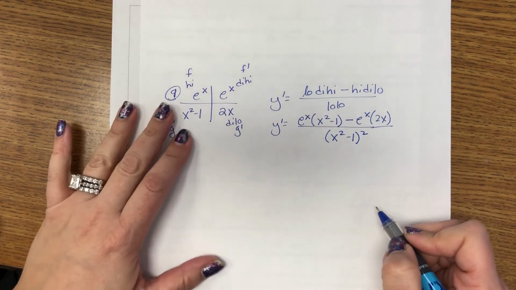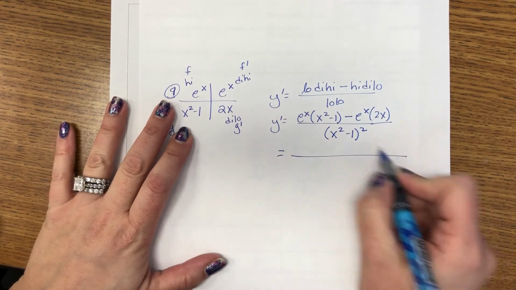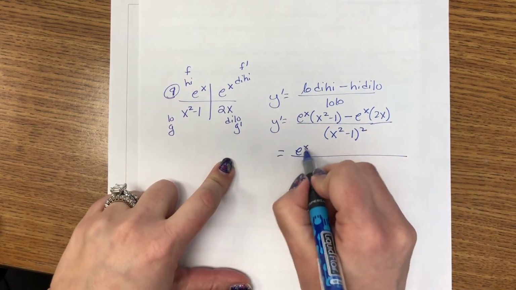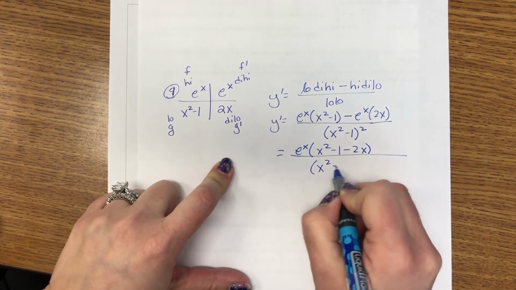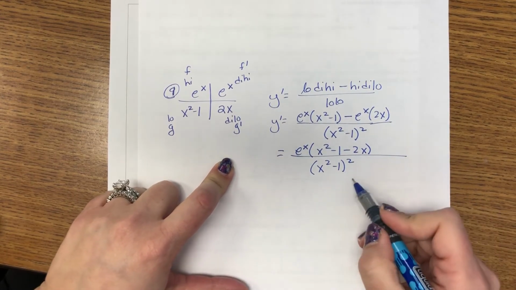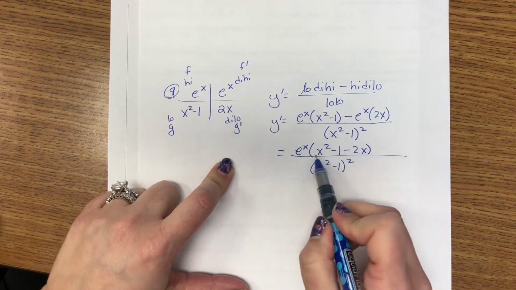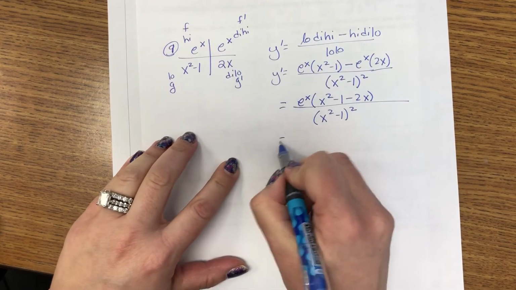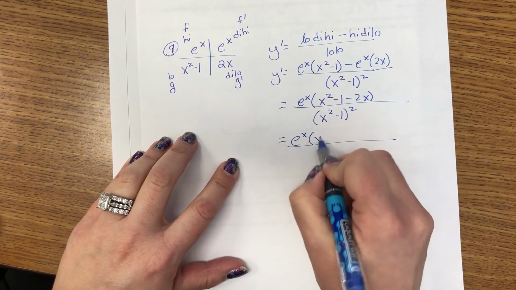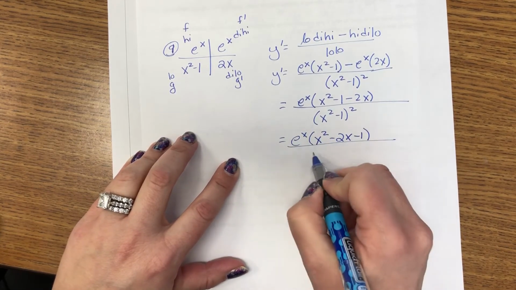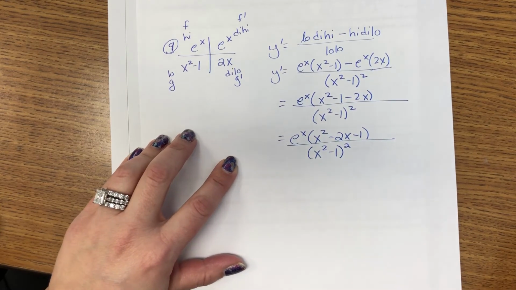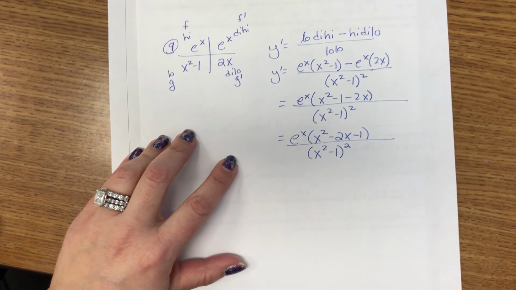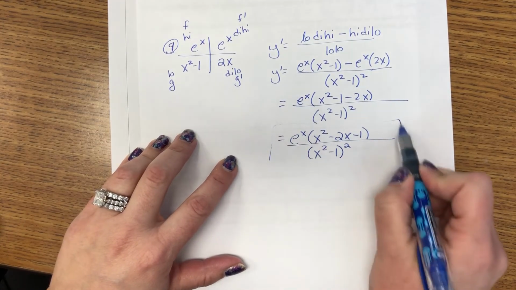Okay, so there's all of the pieces plugged in. The numerator, both terms share in e to the x, so I'm going to factor that out. And then this is an okay final answer. That quadratic not being in standard form, I would never have an answer choice that way. So I'm going to reorganize it. And that would be our answer. You could multiply the denominator, do x squared minus 1 times itself. I'm just going to leave it like that.